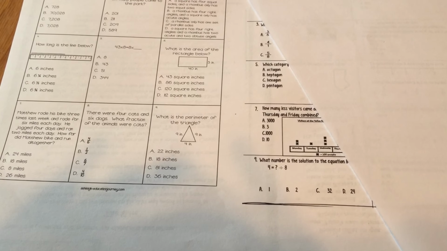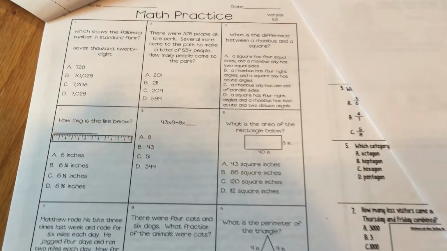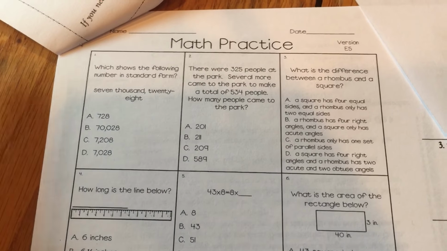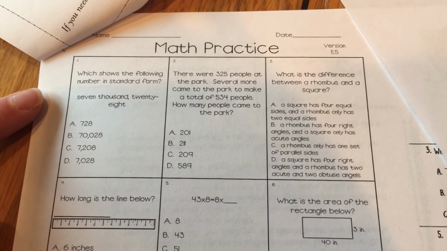Guys, I'm here and I'm working on homework 28. So if you need any help, you can go ahead and get it out and we'll do some of these math problems together. I'm just going to look and see which ones we might need to go over. This one, it just means regular number form.